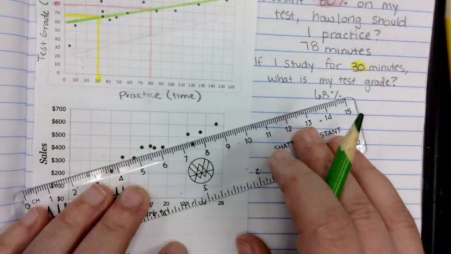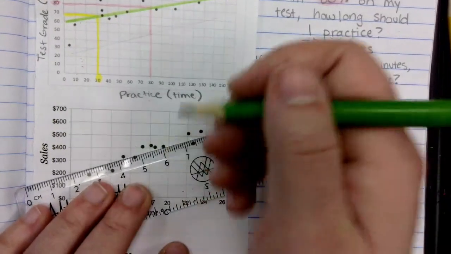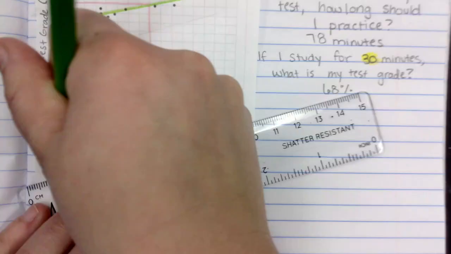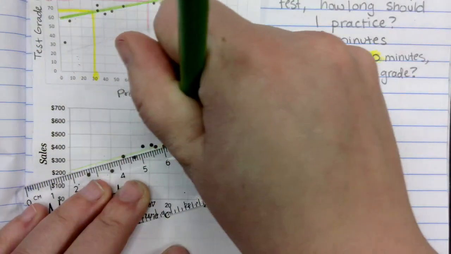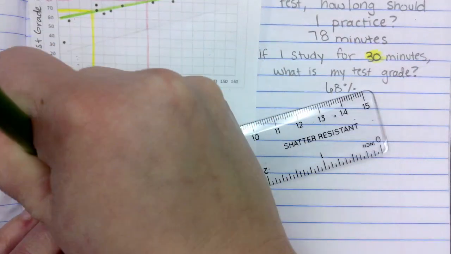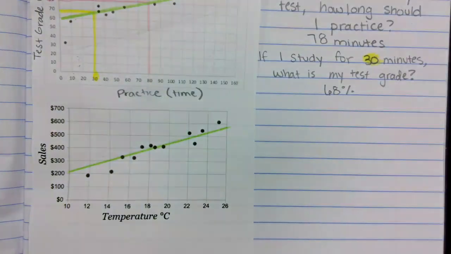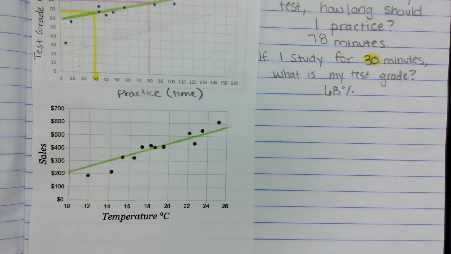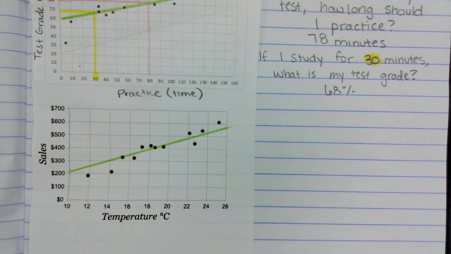So it's going to be a little less steep than what it looks like, because if we make it really steep, we're going to get a lot of points below that line. Again, we want about the same amount of points above as we have below. 1, 2, 3, 4, 5. Okay, so you want it to go in the direction of the points.